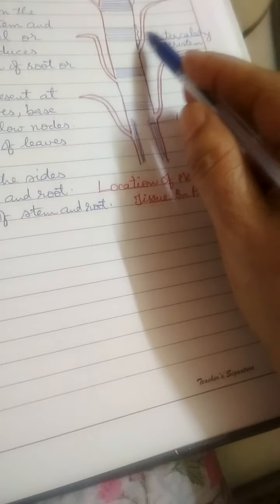Second is intercalary meristem, which is present at the base of the leaves, below the nodes and base of the internodes, and the function of this intercalary meristematic tissue is that it helps in the growth of leaves and internodes. And the last one is lateral meristematic tissue. It is present on the sides both in stem and root, and it increases the girth of stem and root.